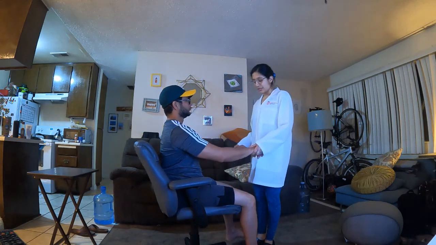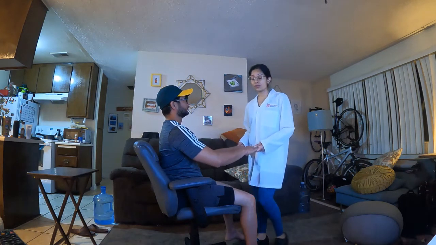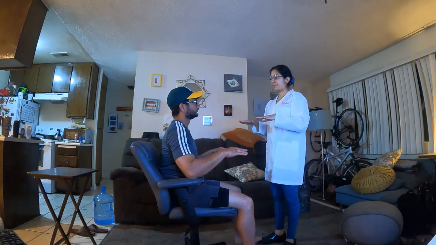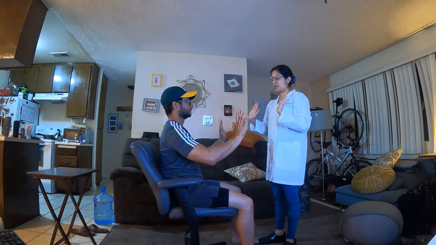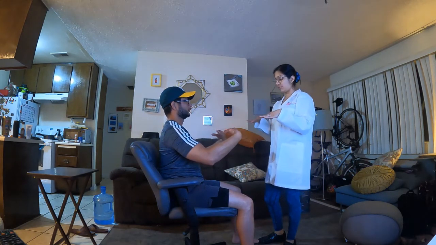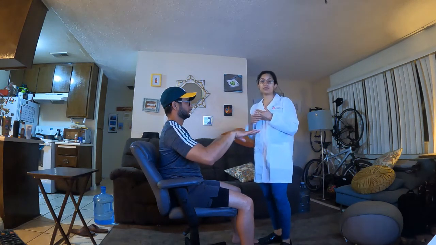The other thing I can do is check the patient's range of motion of the wrist, which is flexion, extension, and then radial and ulnar deviation.